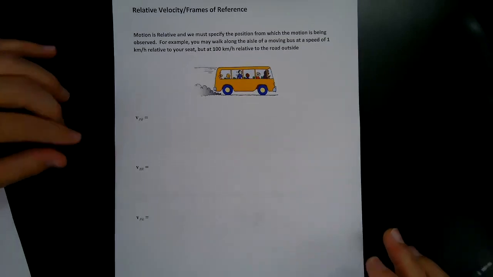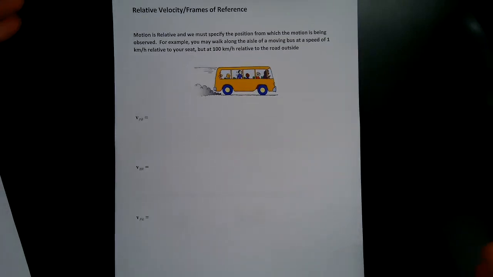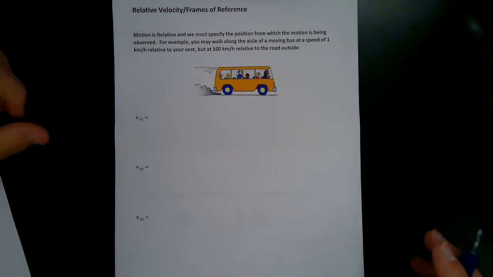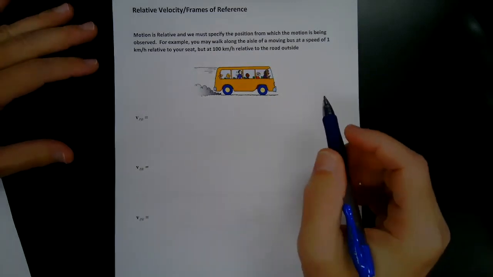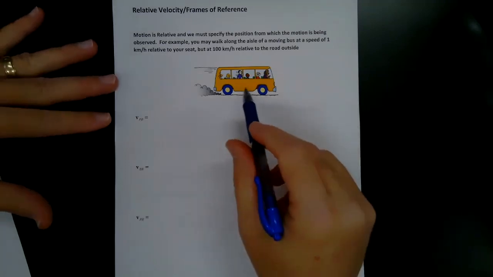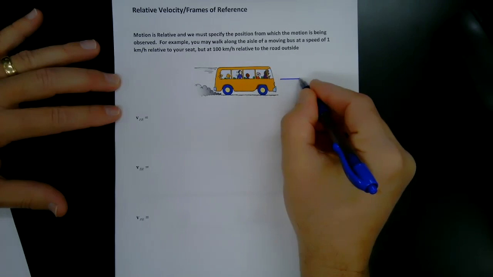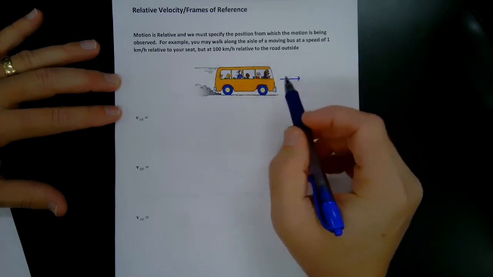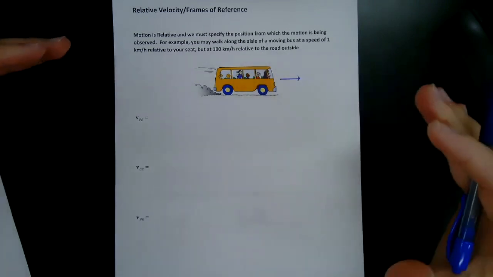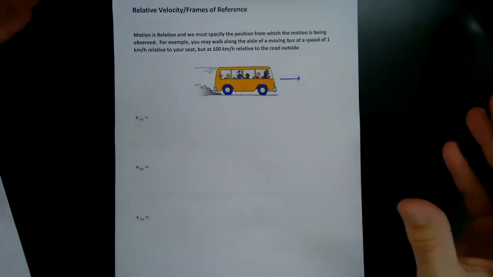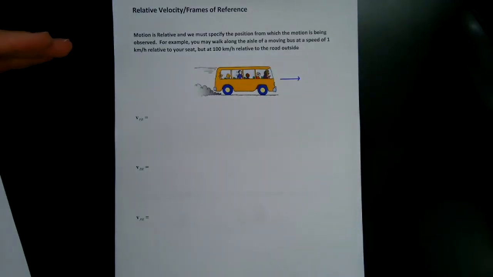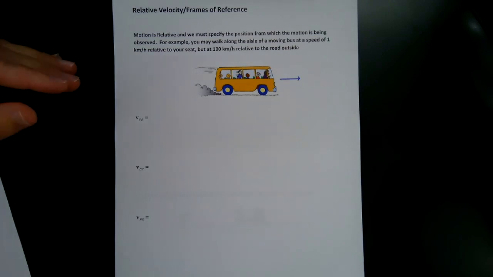So today we're going to talk about relative velocity, and it's similar to what we talked about last week, all right? So here's a bus, and it's traveling down the road, and let's say it's going to the right, so that's going to be positive velocity. Remember, relative velocity is always measured from something, okay? So you always have to reference what you're measuring the velocity with respect to, or relative to.